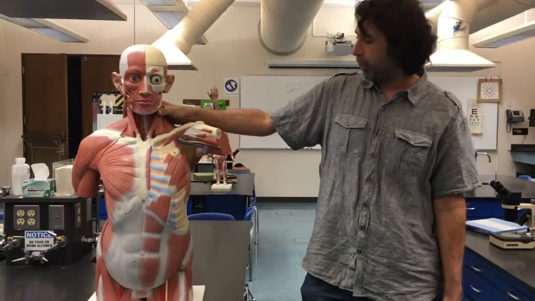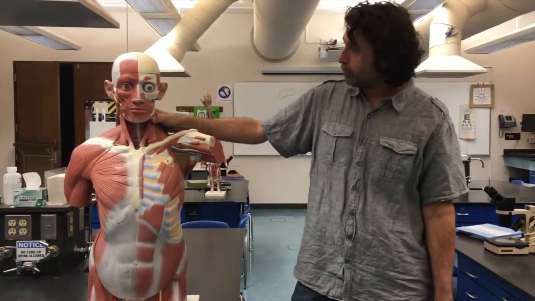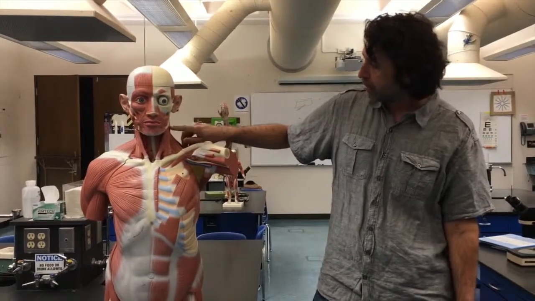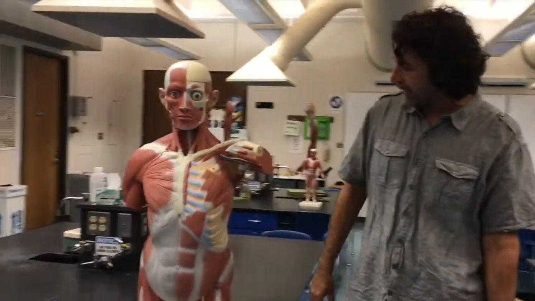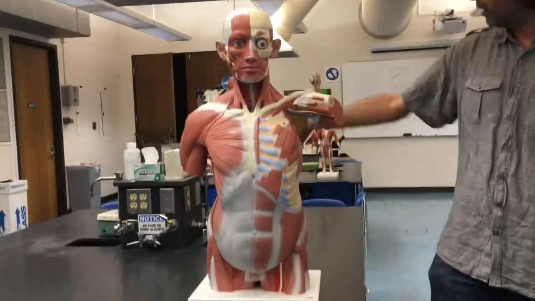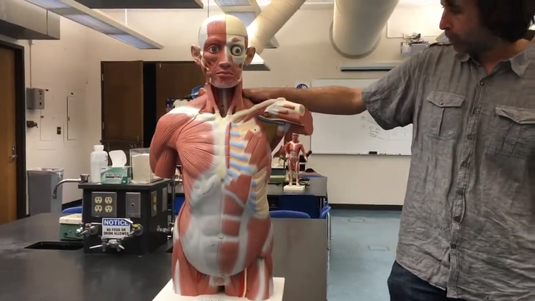Torso Todd is a great model for muscles of the face. Do a few there. The neck, anterior, chest, abdomen, and then we'll do some on the posterior back.